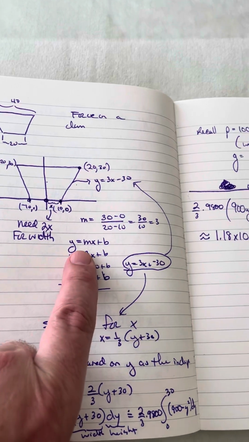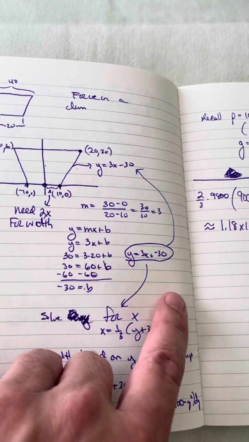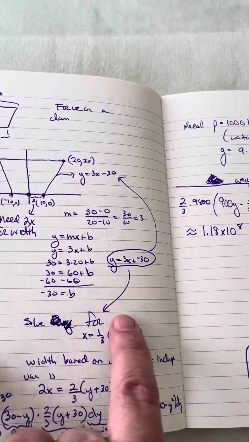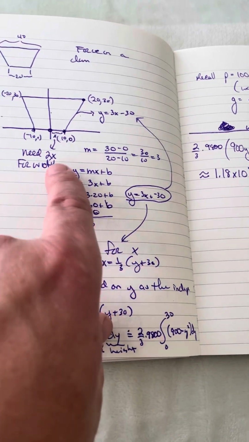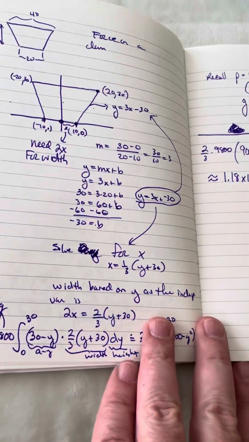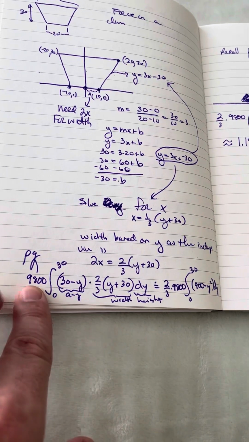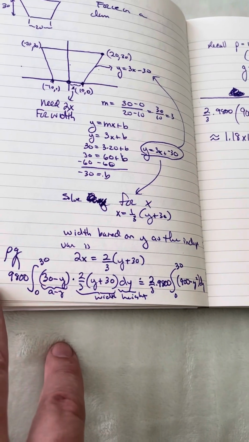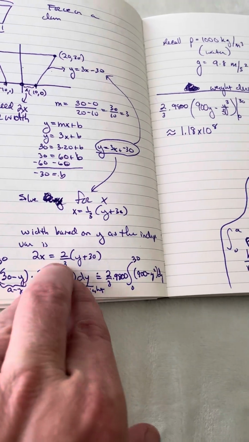So I'm going to solve this equation. I'm going to get this equation. You can look at the numbers there, but you get y is equal to 3x plus negative 30. I'm going to solve for x, so I'm going to have x is equal to 1/3 times the quantity y plus 30. I'm going to have to double that, so now I'm going to have 2/3 y plus 30. Now, my density times my gravity is 9,800. We're going from 0 to 30. Here's our height, 30 minus y. Here's our width, 2/3 y plus 30. And here's the height of the strip, which is dy.